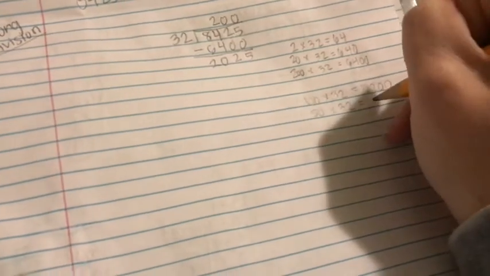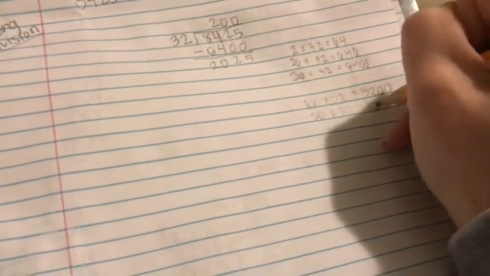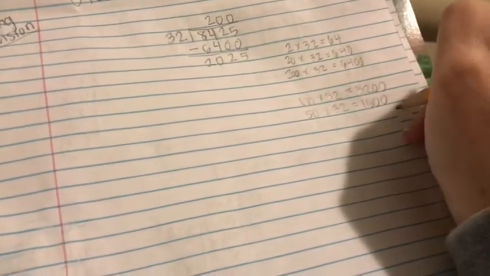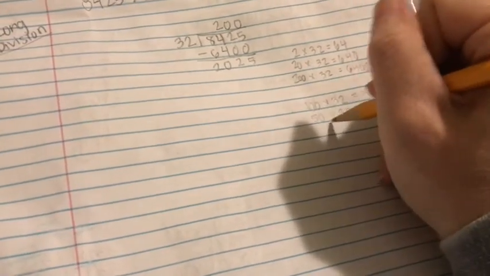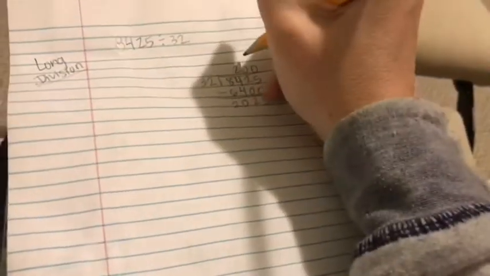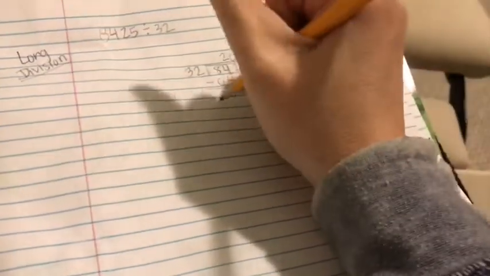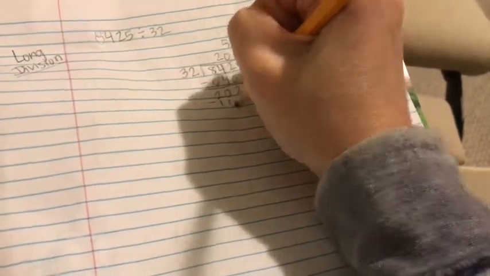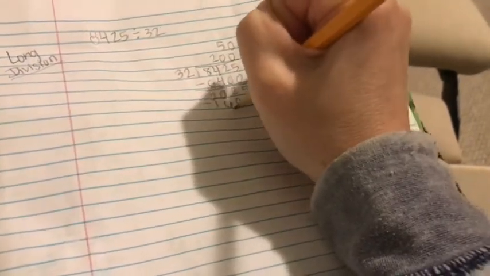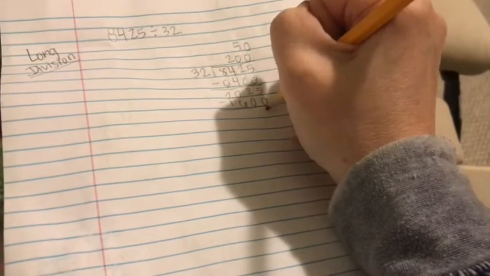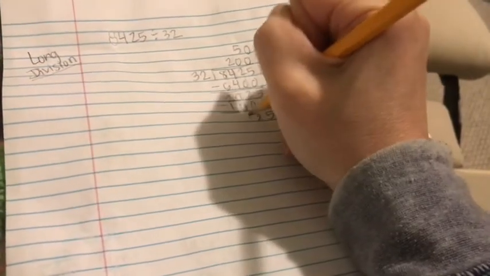So when I put 1,500 and 100 together, that would get me 1,600 for 50 groups of 32. So let me take out those 50 groups of 32, and I said that's going to be the same as taking out 1,600. So now I'm down to 425.